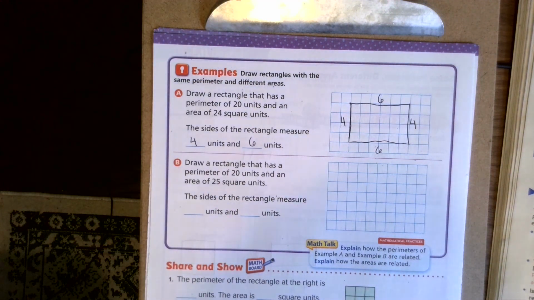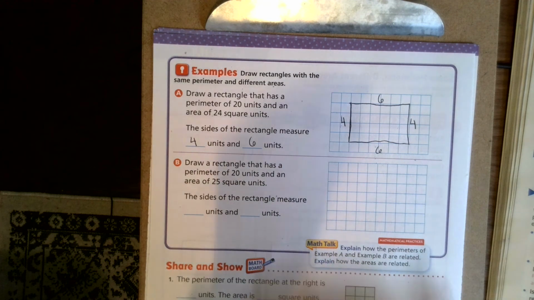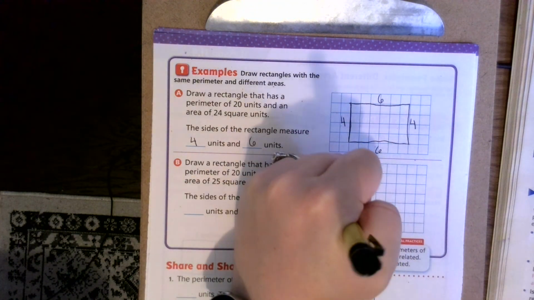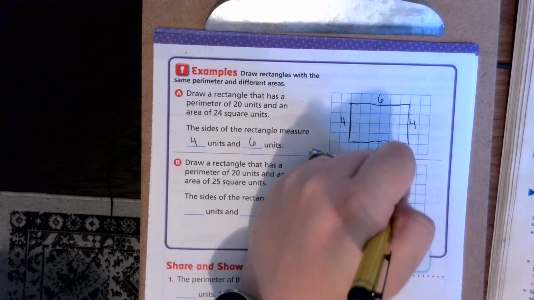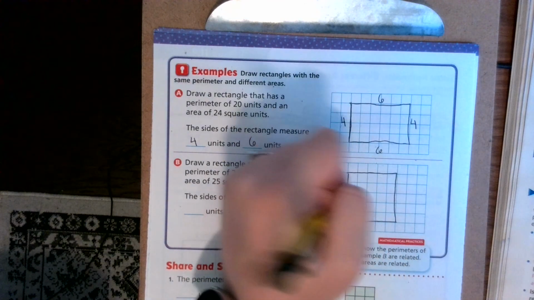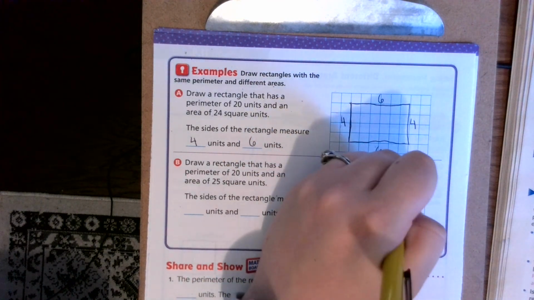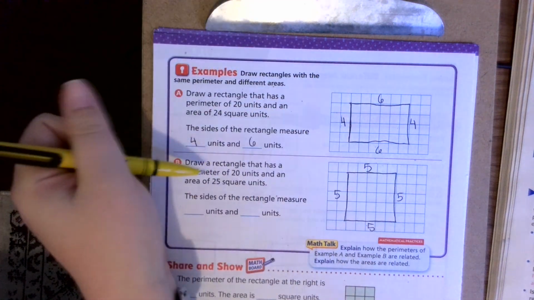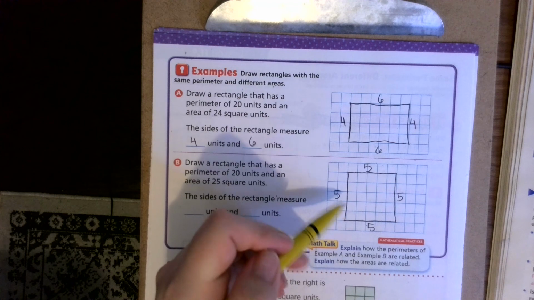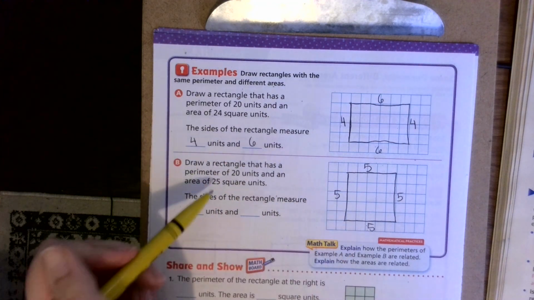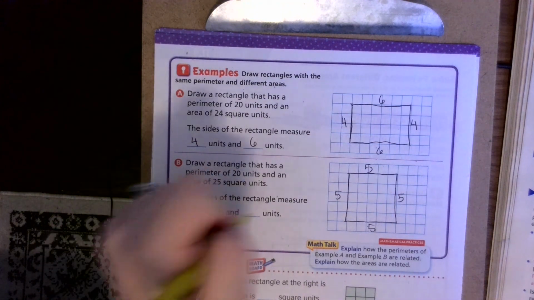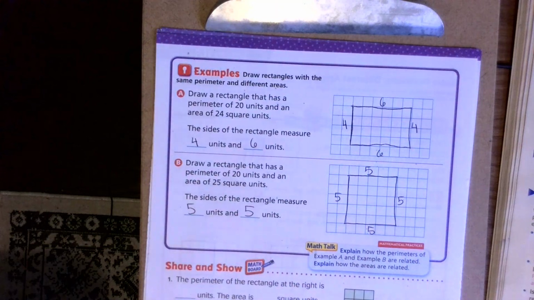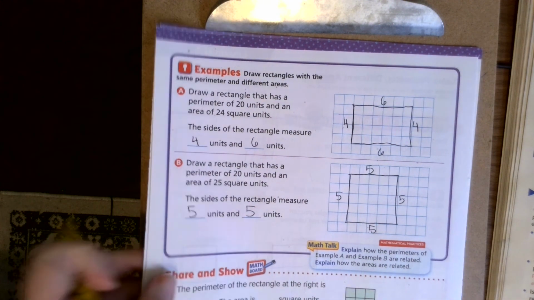Part B, draw a rectangle that has a perimeter of 20 and an area of 25. So we have 5, 5, 5, 5. 5, 10, 15, 20. Still a perimeter of 20 and an area of 5 times 5, which is 25. So they both have the same perimeter, but they have different areas. Let's do a few more.